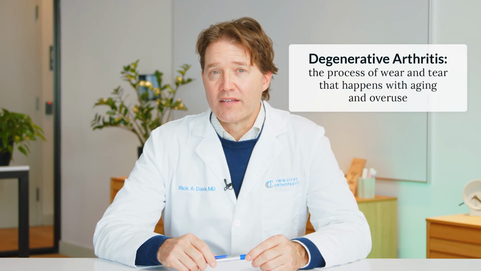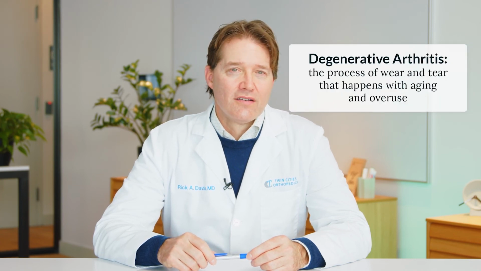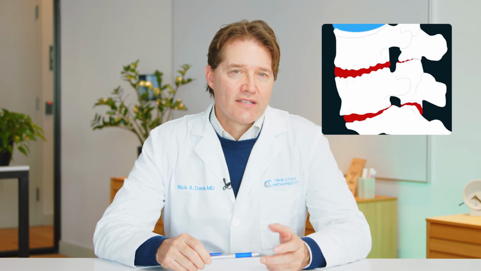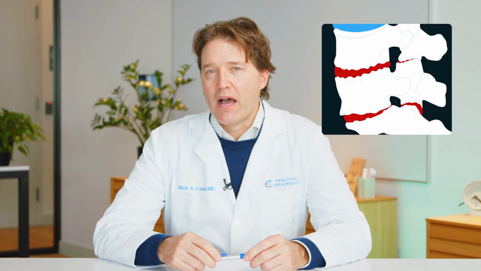And last but not least, number 5, arthritis. Arthritis is another cause of low back pain. Arthritis is associated with several different conditions. The most common arthritic condition that someone will develop is degenerative arthritis, and that essentially is the process of wear and tear that happens with aging and overuse. In that setting, we'll see that discs and facet joints and even the ligaments around the spine just show wear and tear changes. It's kind of like when you have 100,000 miles on your car, things start to wear out and need to be replaced.